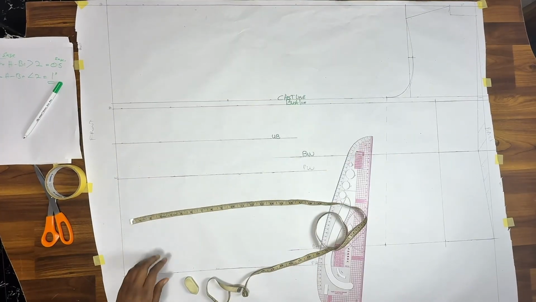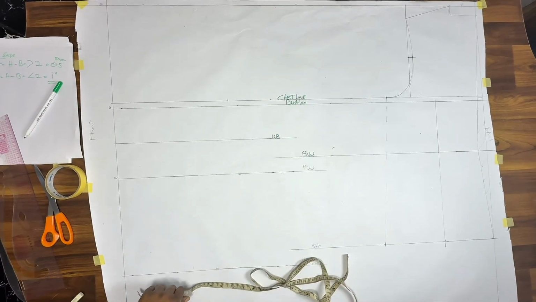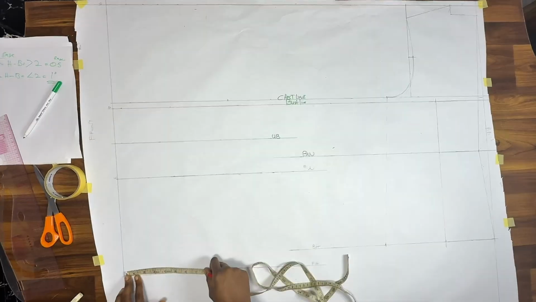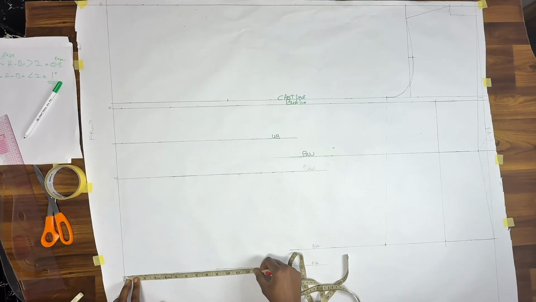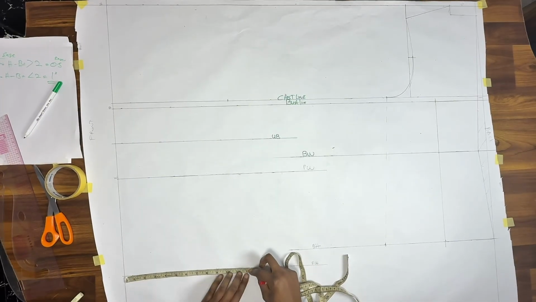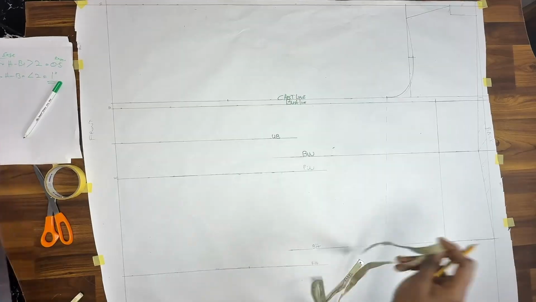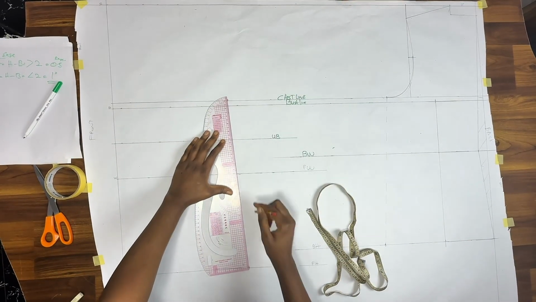So the next thing is for the hip. For the hip, what I did for the back, I'll do it for the front also, which is 12.125. That is 12 1 over 8. So what I will do is connect with a broken line.